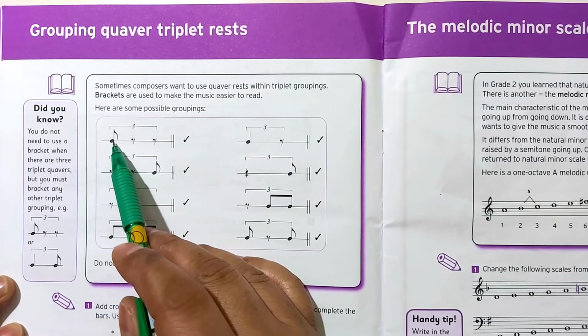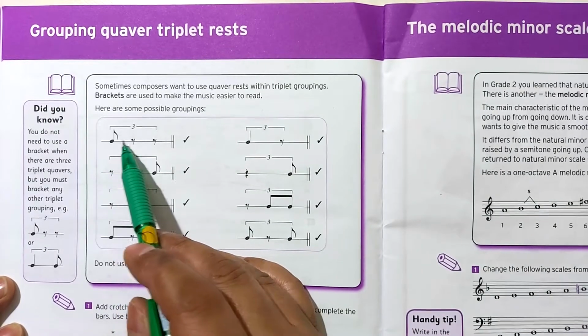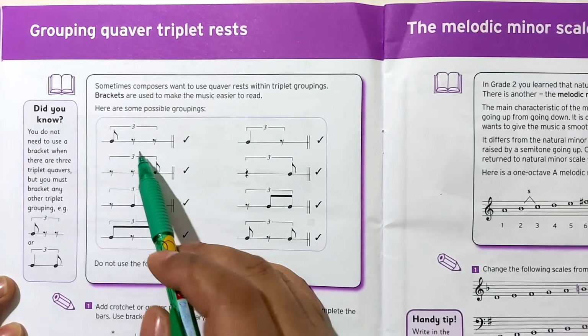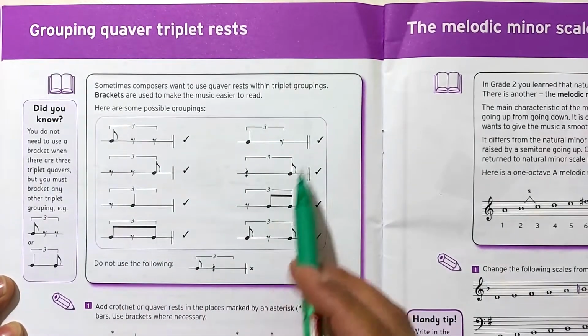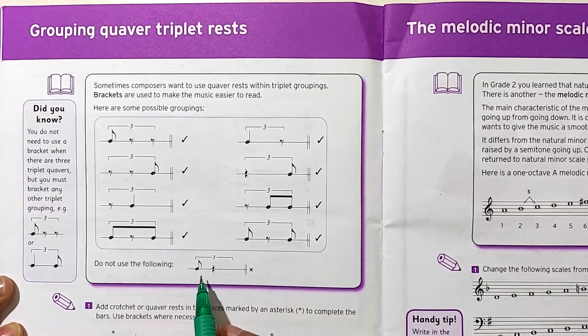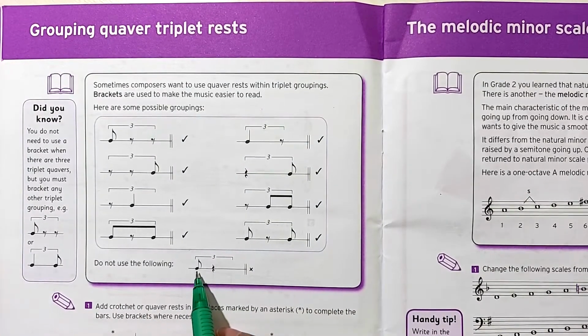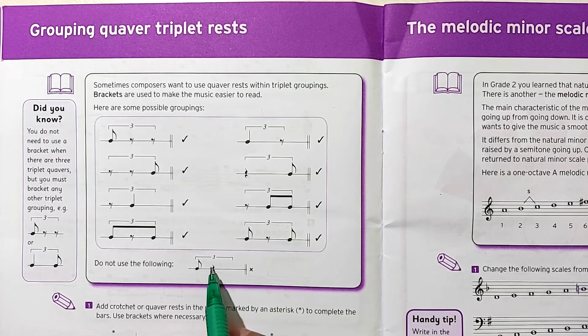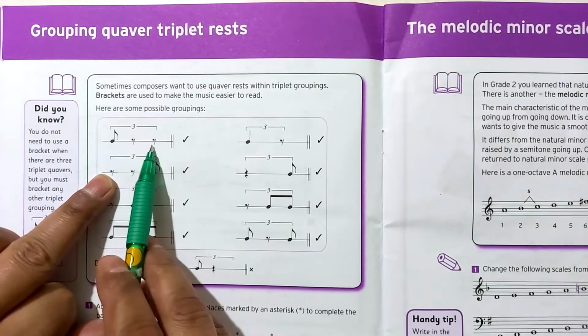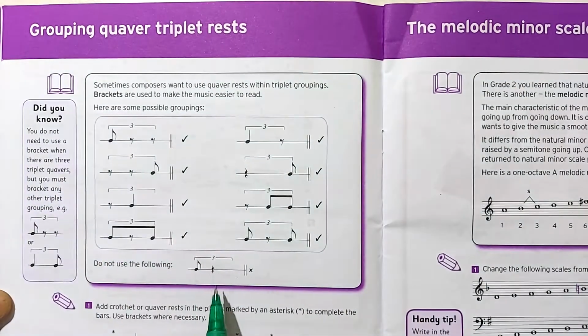You can see if there's a Quaver note first in the triplet, then there should be two Quaver rests, not one crochet rest. You can see all these examples; I don't need to explain that. The wrong one will be this one, where you have the first beat given here, then you cannot put one crochet rest here. You have to mention the two Quaver rests separately, not together.